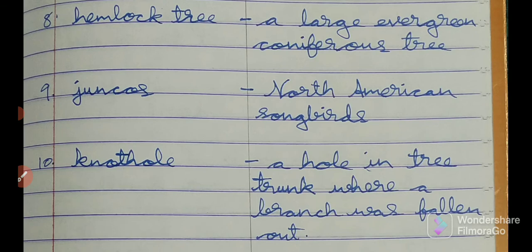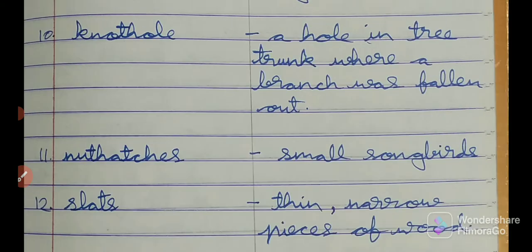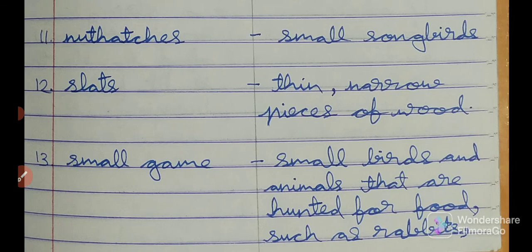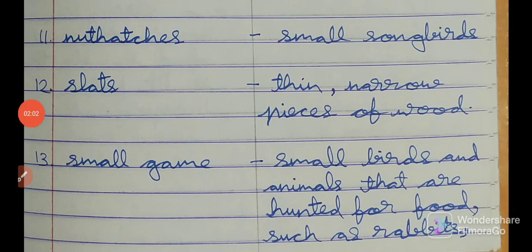Knotholes, a hole in the tree trunk where a branch has fallen out. Nuthatches, small songbirds. Slats, thin narrow pieces of wood. Small game, small birds and animals that are hunted for food, such as rabbits, ducks, and pheasants.